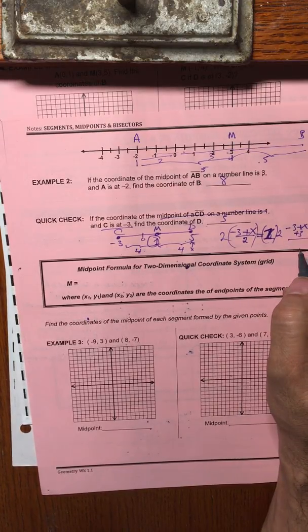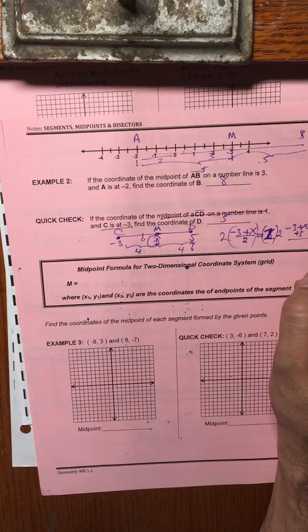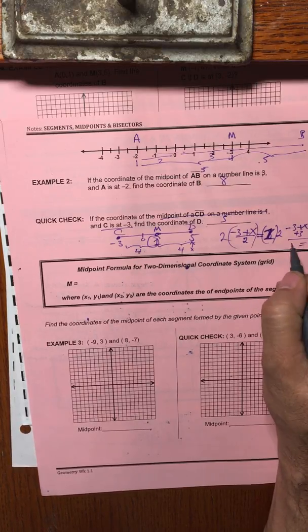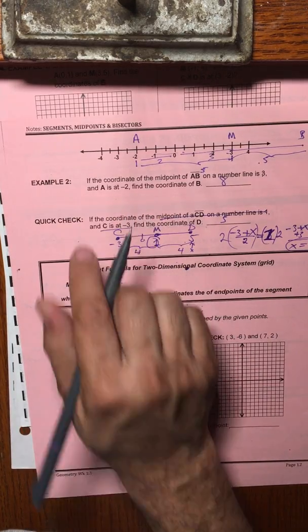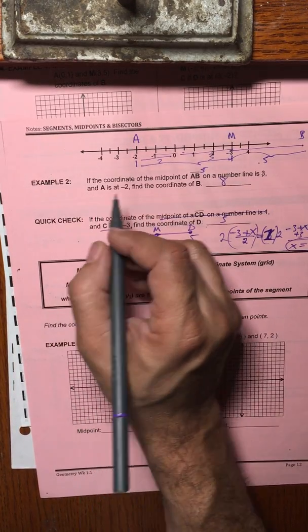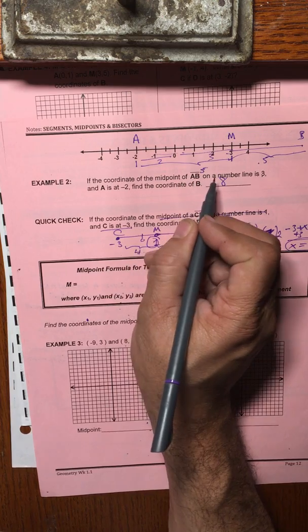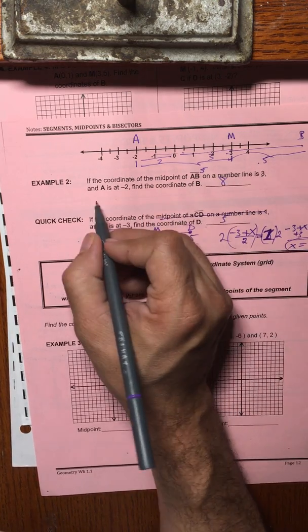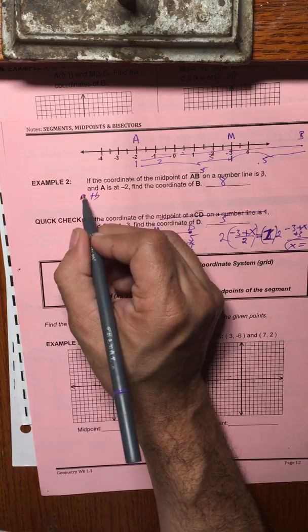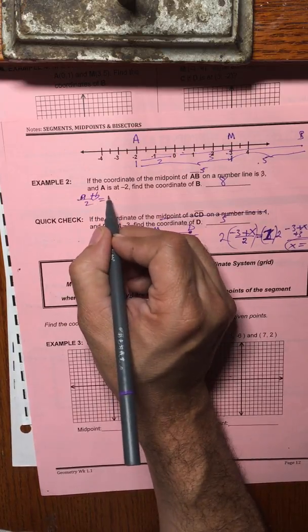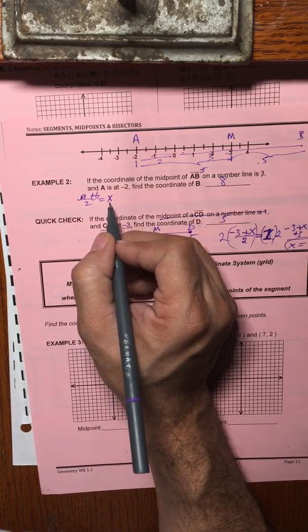Let's see. I get 5. And I get x. So x is 5. The coordinate is 5. Similarly, over here in this example, if the coordinate of the midpoint is 3, so I know that this coordinate plus this coordinate divided by 2 is the midpoint coordinate that I don't know.